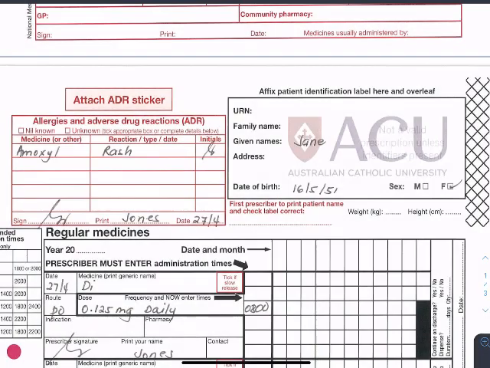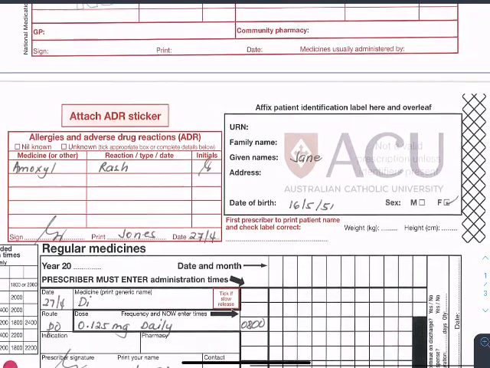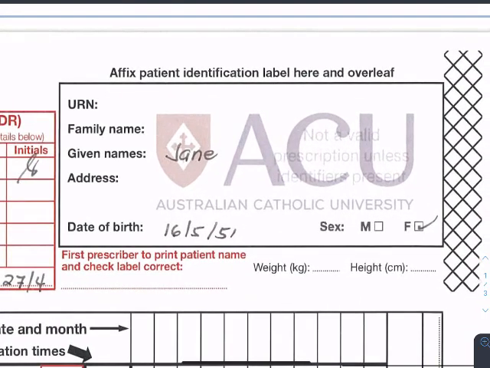So this is the National Inpatient Medication Chart. If we go back to the task you were required to do this week, it's important to look at all the different areas. So over here in the identification section, we can see that there was no name. There was only a portion of a name. There was no unit record number.